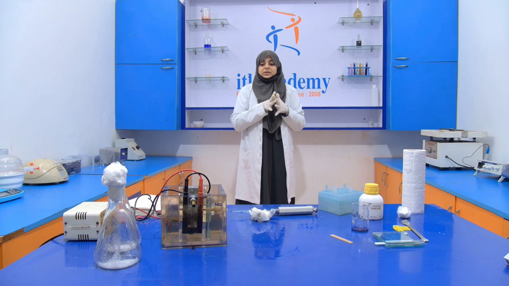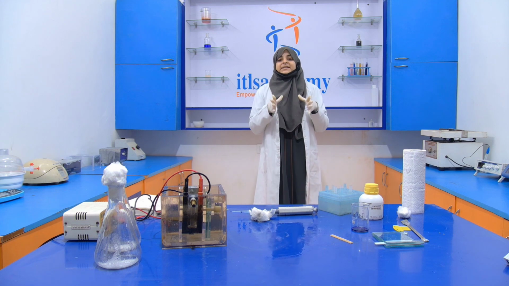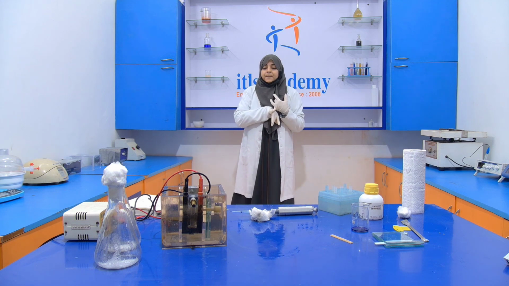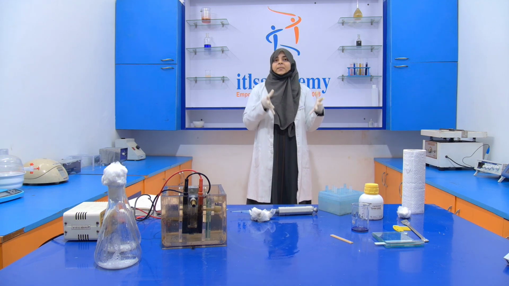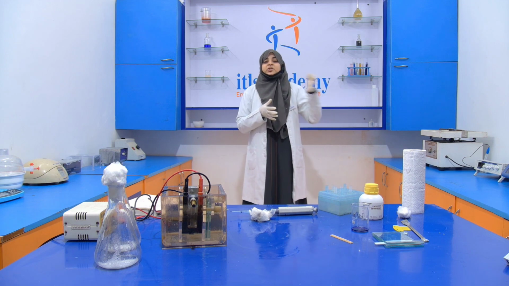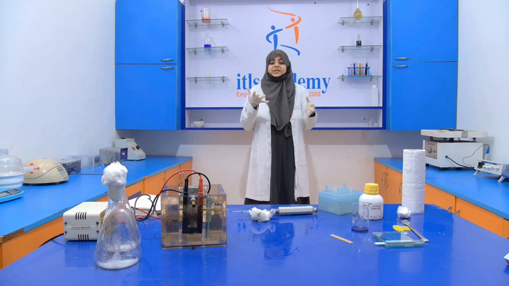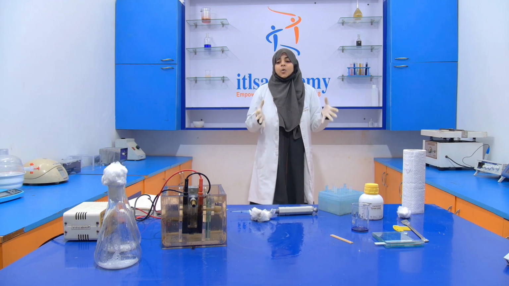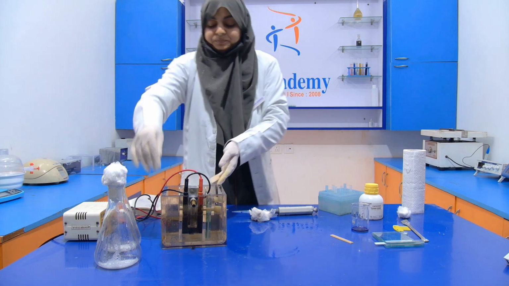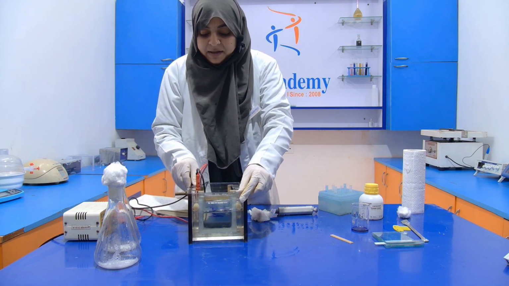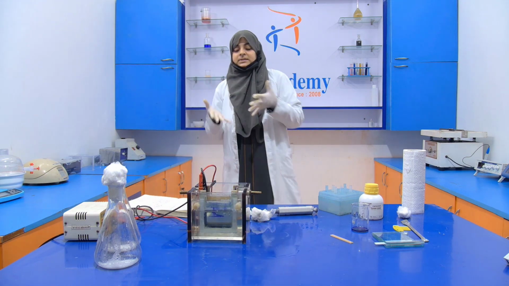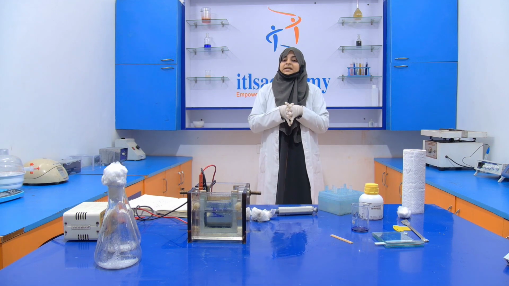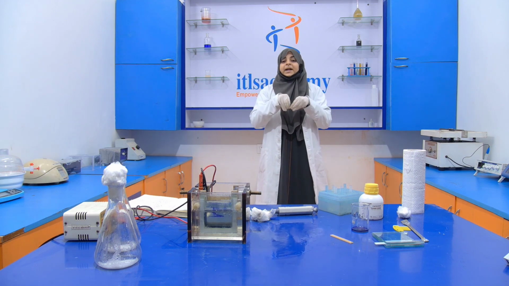So this is all about the SDS-PAGE, how we prepare reagents, how we prepare a gel, like your separating gel, stacking gel, how we prepare these two types of buffer, the running buffer and the loading buffer, or you can say the sample buffer, and how we pour it.